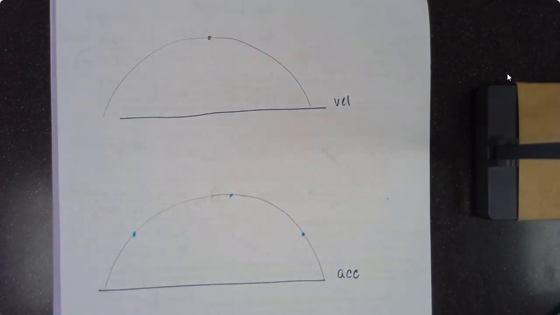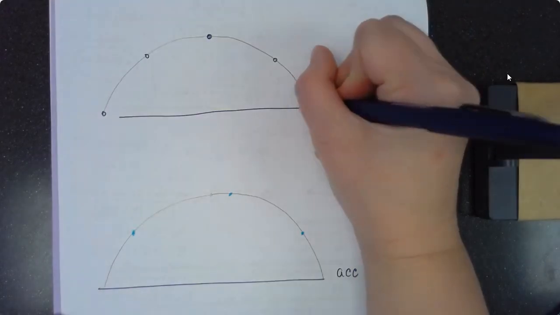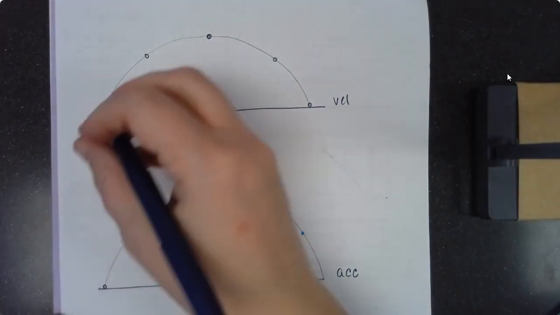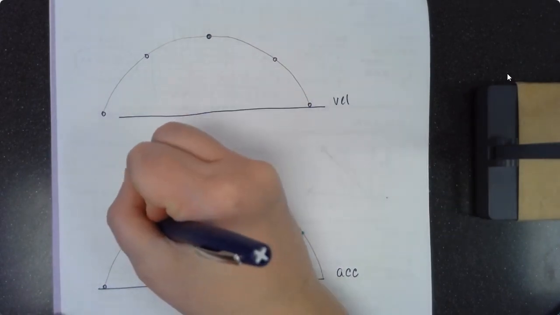So I'm going to just draw this with a couple of representative locations just so that we can get an idea for what this ought to look like. So I'm going to imagine that it took exactly 4 seconds for it to hit the ground instead of 3 seconds.